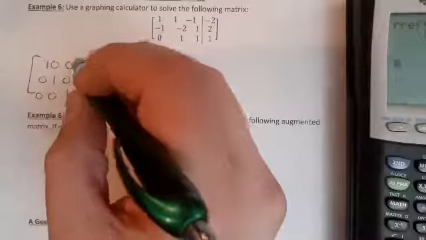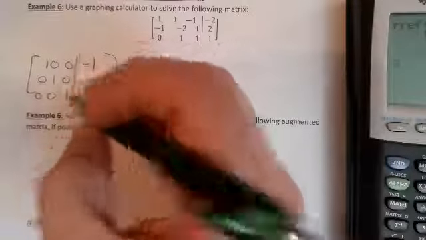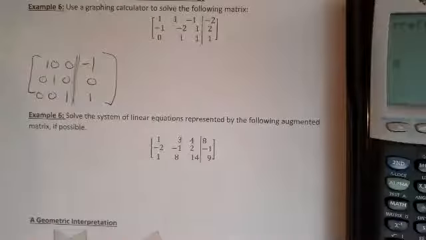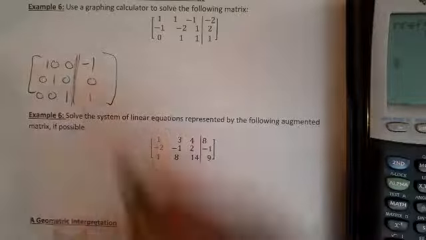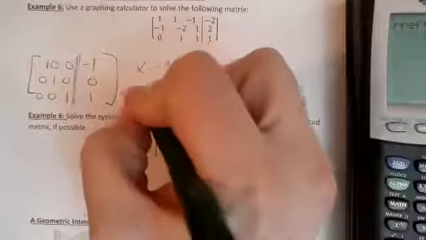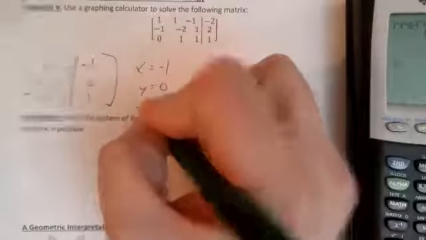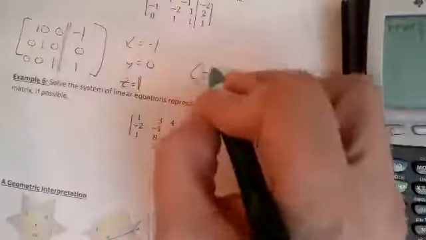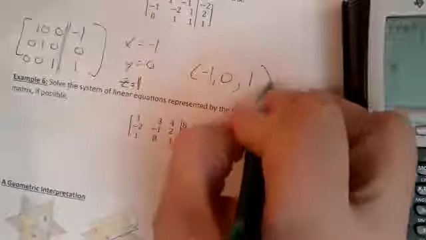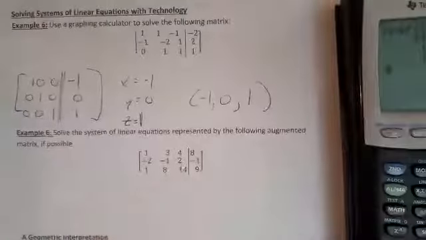And if you want to draw your line, you can draw your line. That might help you see it. But what is this telling me? X is -1. This is telling me Y is 0. This is telling me Z is 1. If I want to write this as a solution in ordered triple, it looks like that.